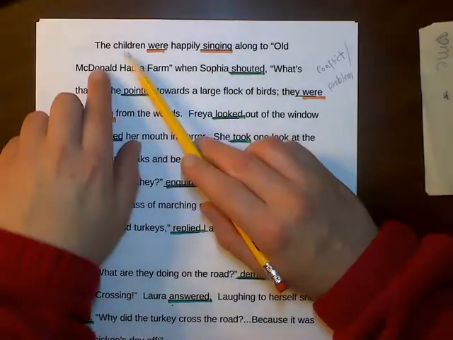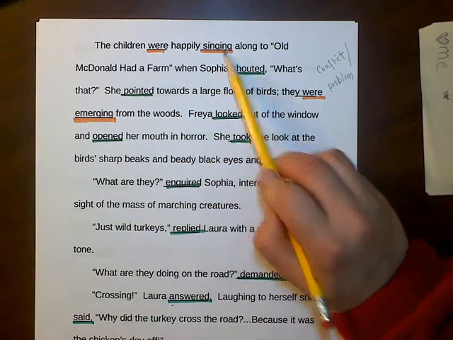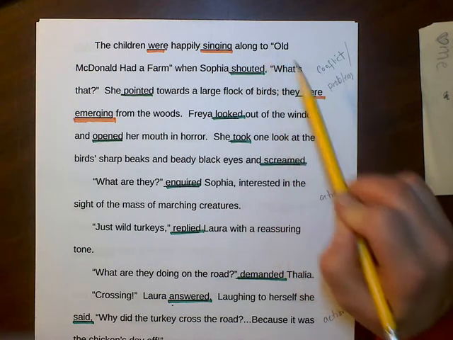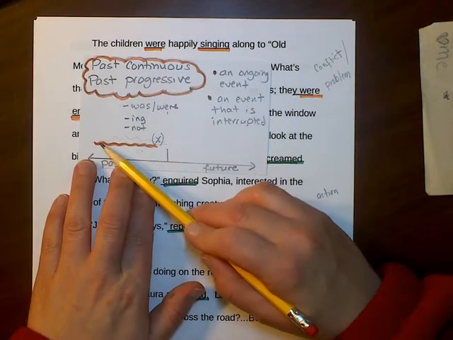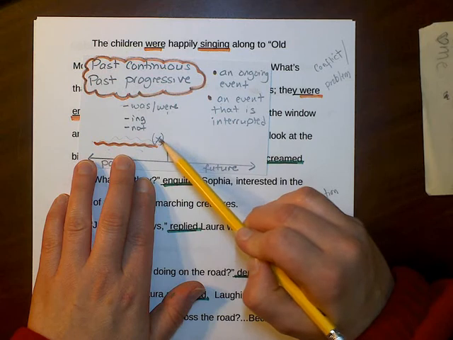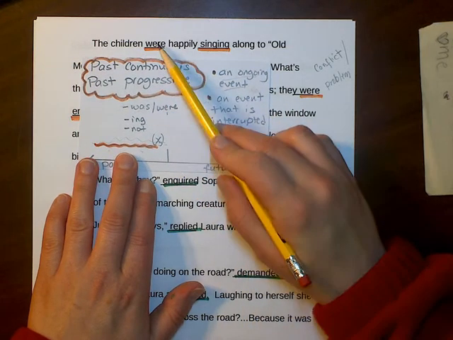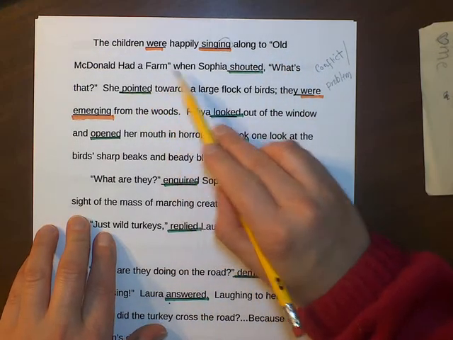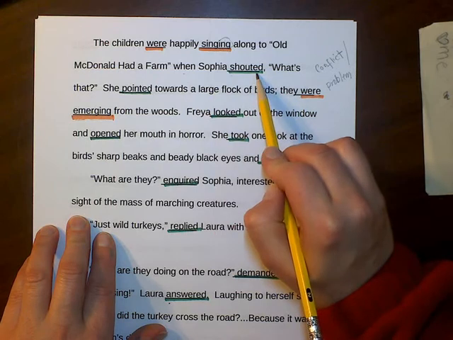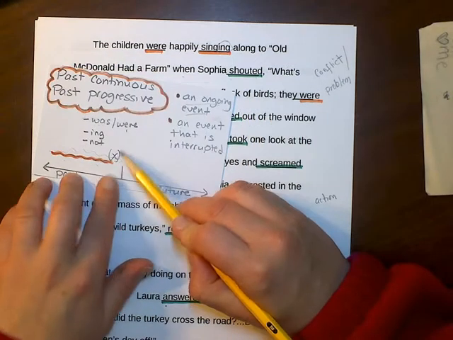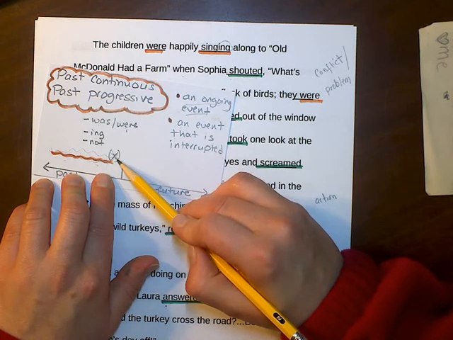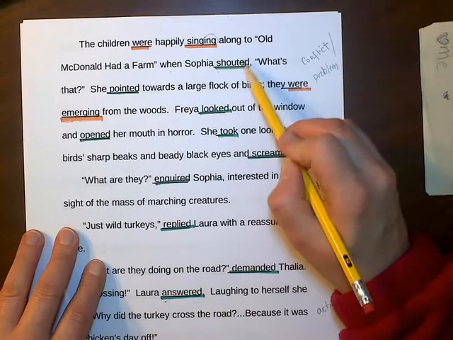You excited yet? Hope so. Okay, the children were happily singing along to Old MacDonald. Okay, so past continuous here. They were singing when something is going to happen. It's an ongoing event. Were singing, -ing. Singing along to Old MacDonald Had a Farm when Sophia shouted. So Sophia shouting is the event that interrupts. They were singing and Sophia shouted. Stop the singing. So simple past.